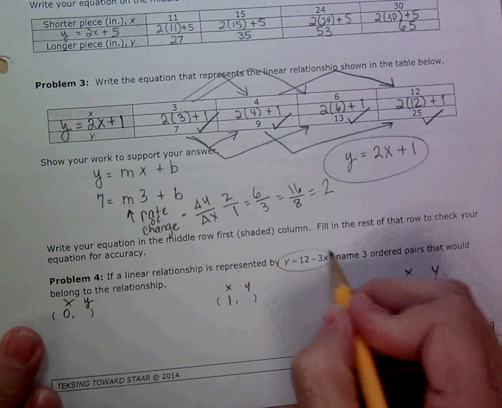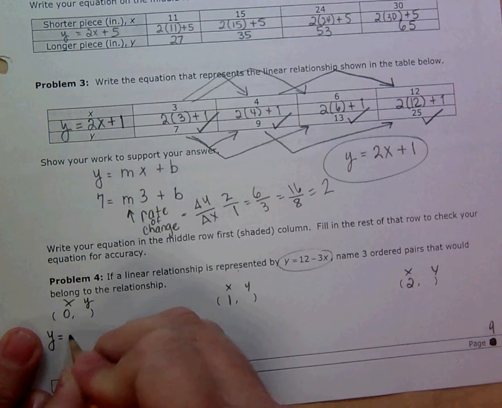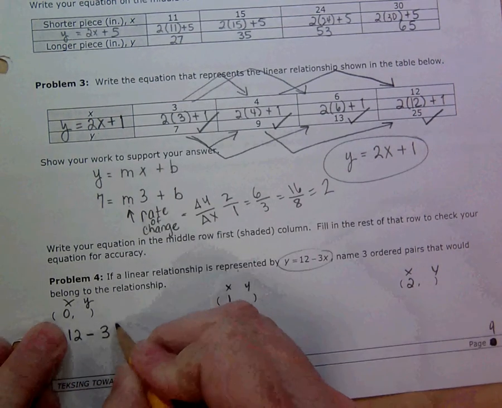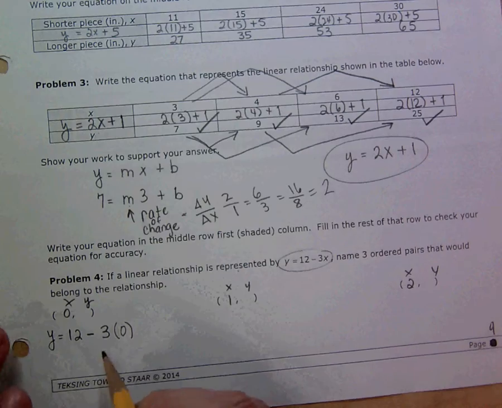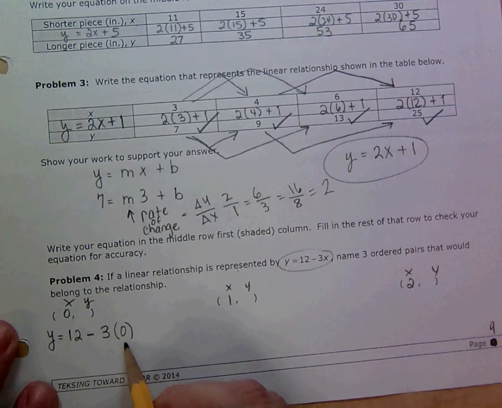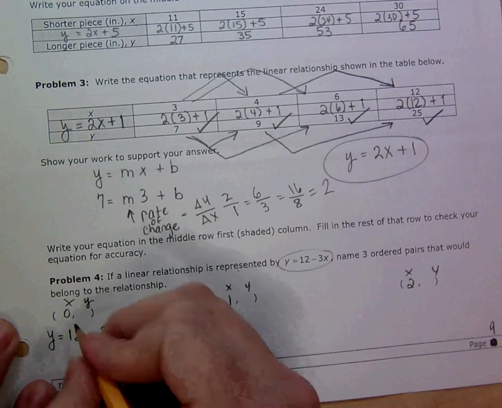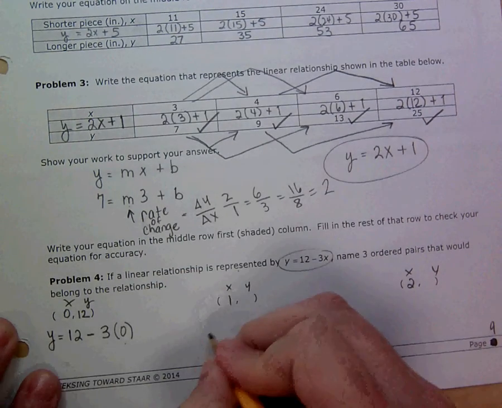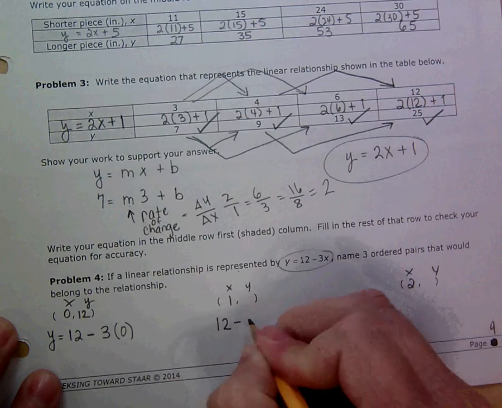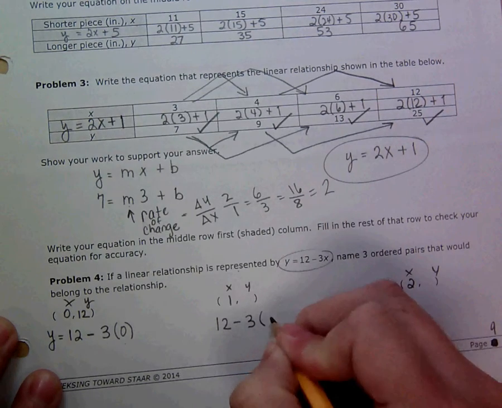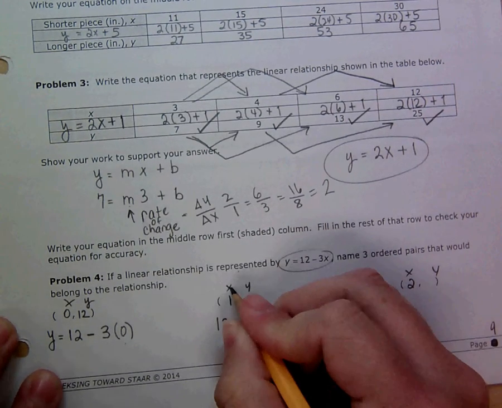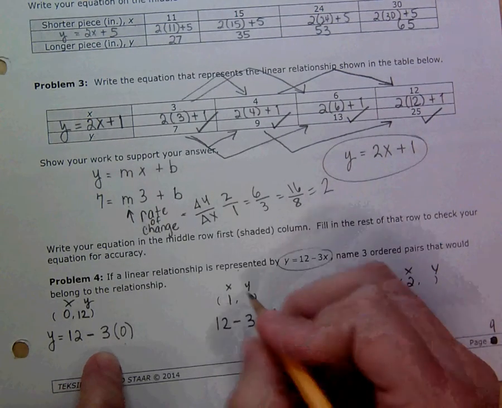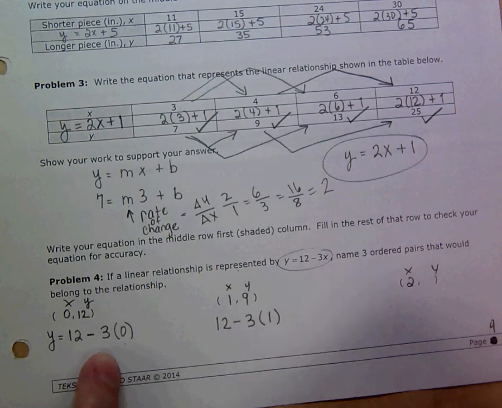So if I take this, Y is equal to 12 minus 3 times 0. Well, 3 times 0 is 0, and 12 minus 0 is 12. So I put 12 right there. And then do it again. 12 minus 3 times 1 this time, because X is 1. Okay. So 12 minus 3 is 9.